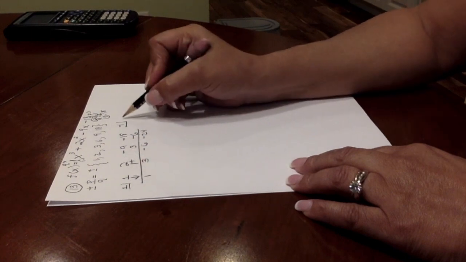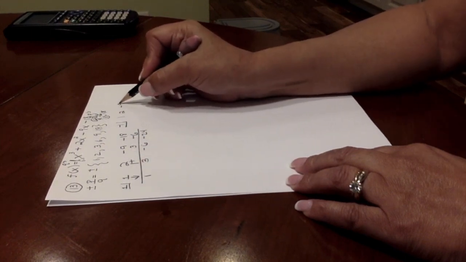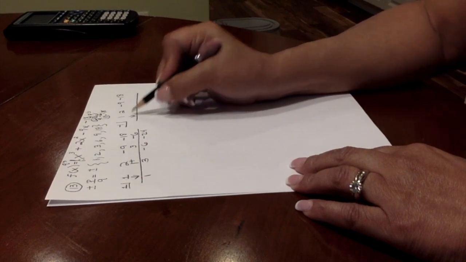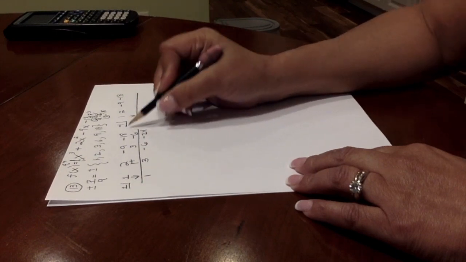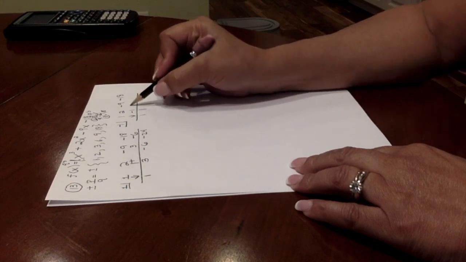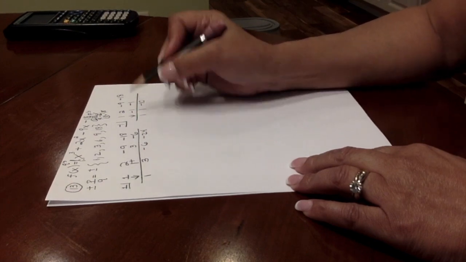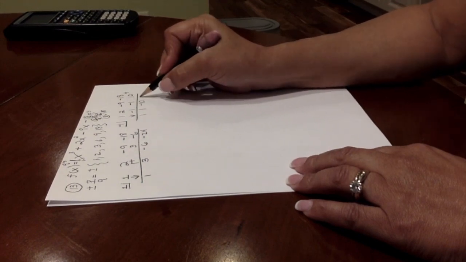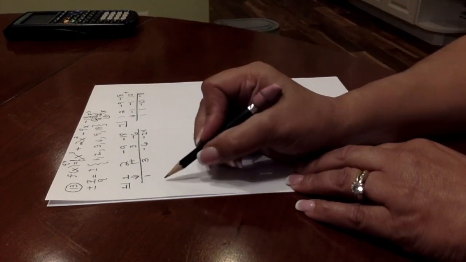Take the numbers, go across again: 1, 2, negative 9, negative 18. Drop the first number down as is. Negative 1 times 1 is negative 1. Get a 1. Negative 1 times 1, negative 1, you get a negative 10. Negative 1 times negative 10, you get a 10. Add these up, you get negative 8. That one also didn't work.